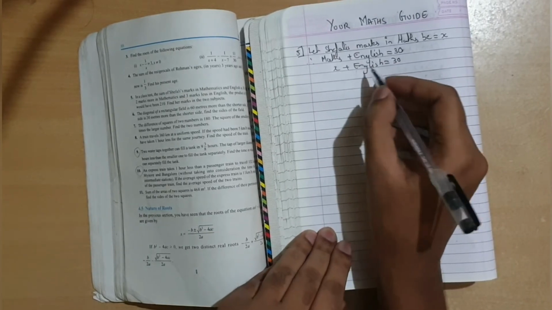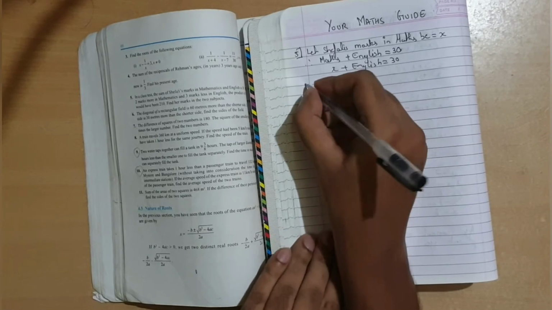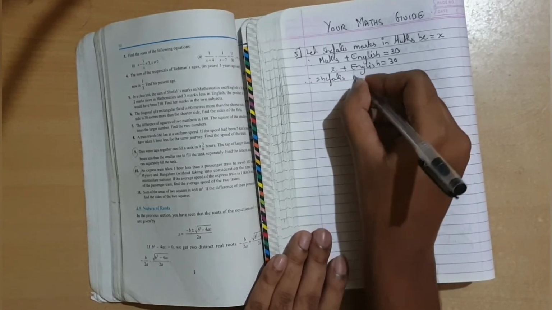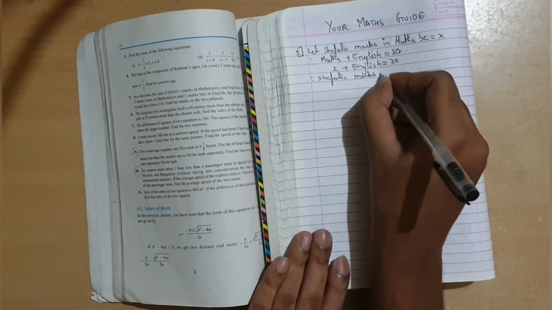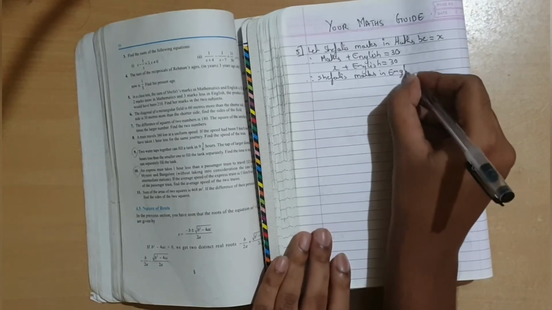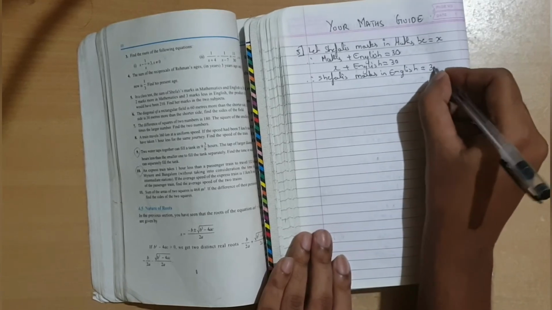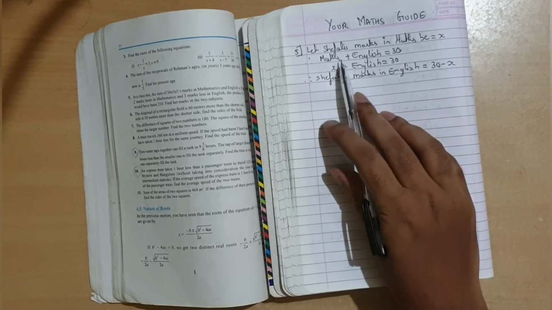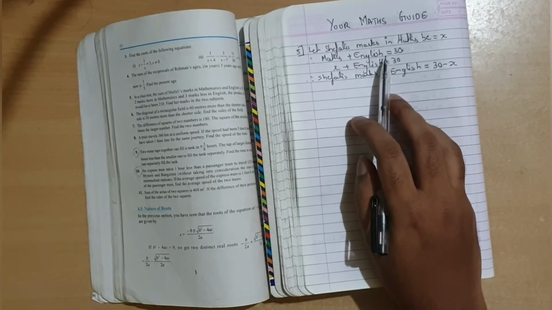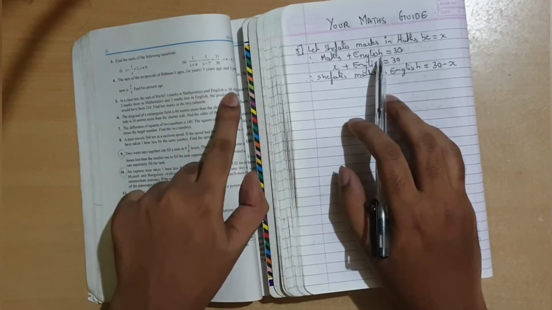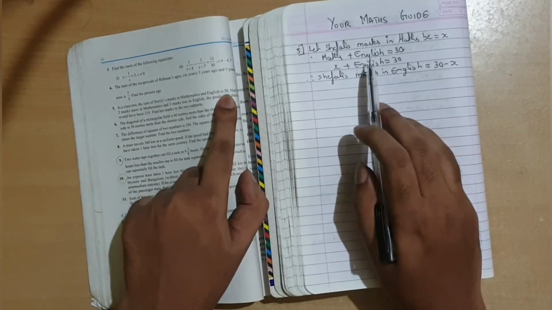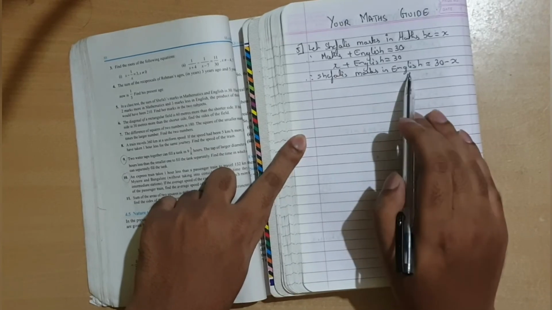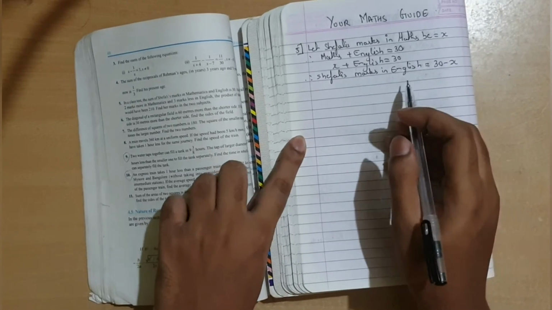Now you need English marks, so it will be 30 minus x. Therefore Shefali's marks in English equal to 30 minus x, because see, marks in maths plus English they've given us 30, right? Marks in mathematics and English is 30. So marks in English is 30 minus x.